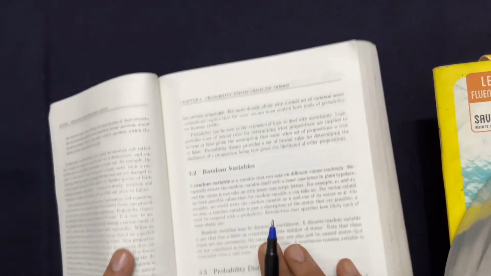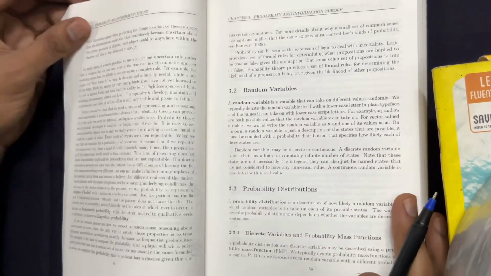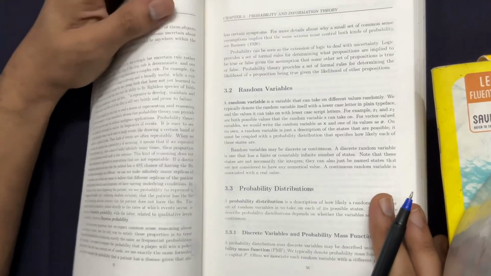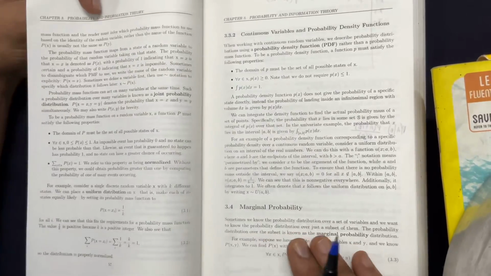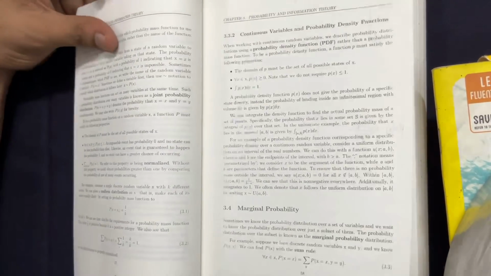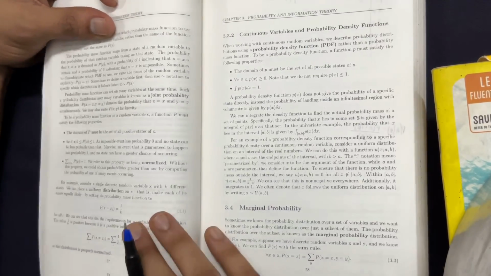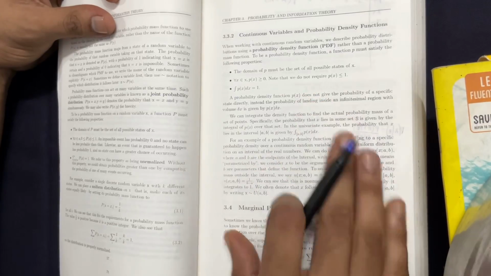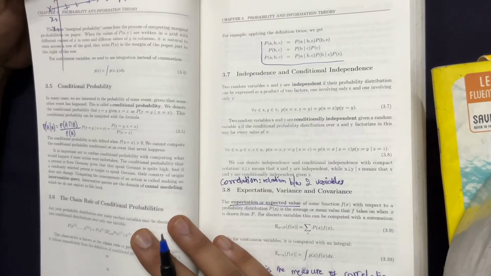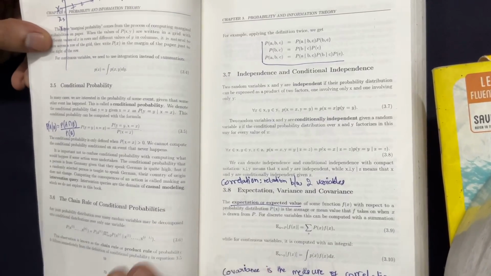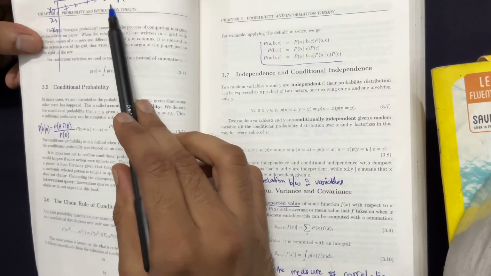So here we will just go through them in a way which helps us understand the concept. We're just trying to understand the basic elements here. This is just a revision, explaining continuous variables, random variables, probability density functions, and marginal probability. This is marginal probability, as you can see.